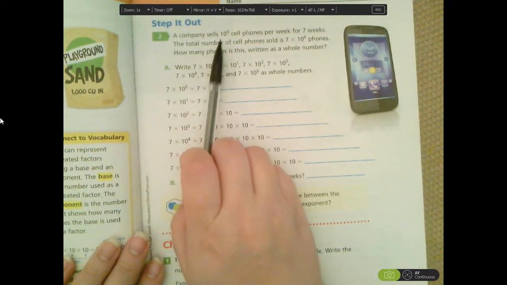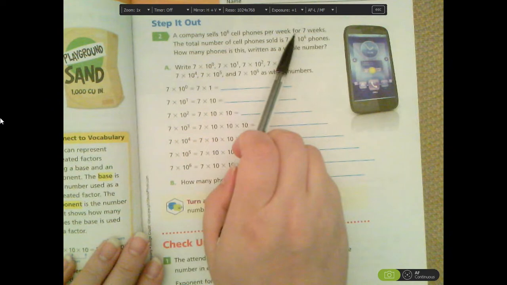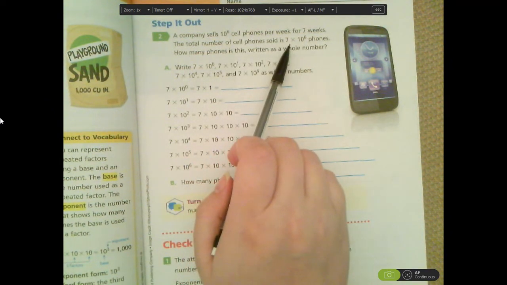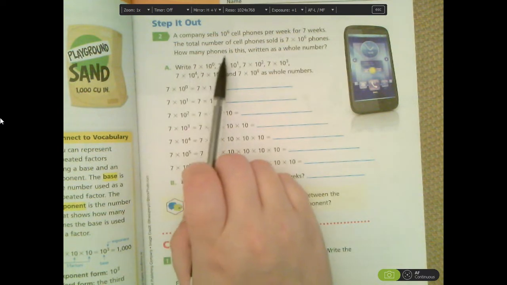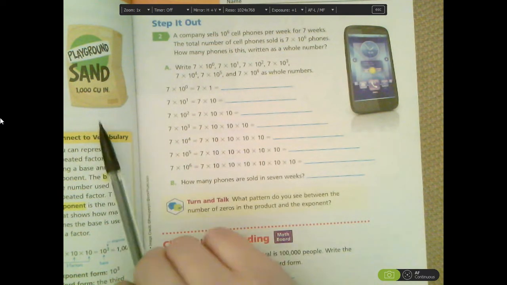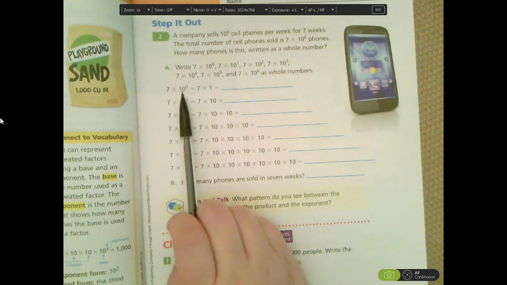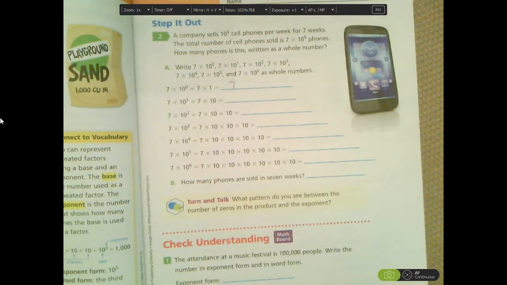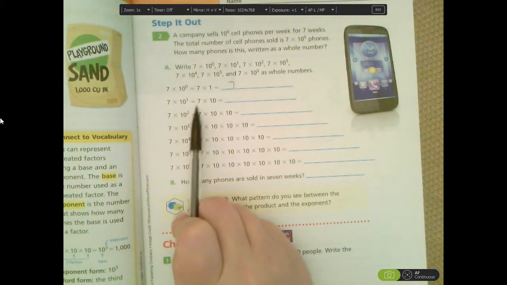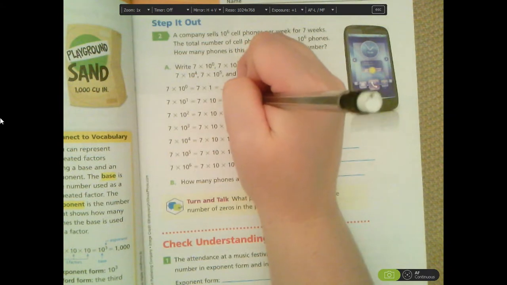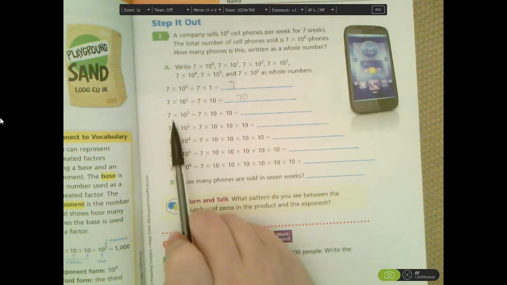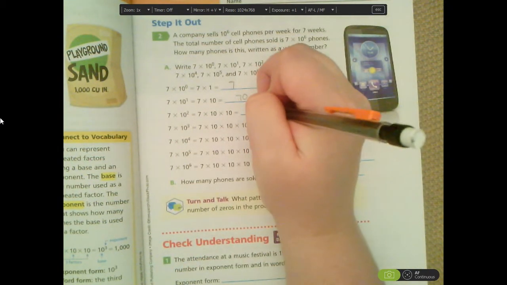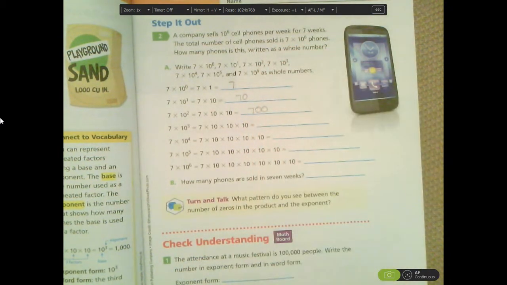So if a company sells 10 to the 6th power cell phones per week for 7 weeks, the total number of cell phones sold is 7 times the 6th power of 10. How many phones is this written as a whole number? So 7 times 10 to the 0 power equals 7 times 1, which is going to be 7. 7 times 10 to the first power equals 7 times 10, which is going to be 70. 7 times 10 squared equals 7 times 10 times 10, which is going to be 700.